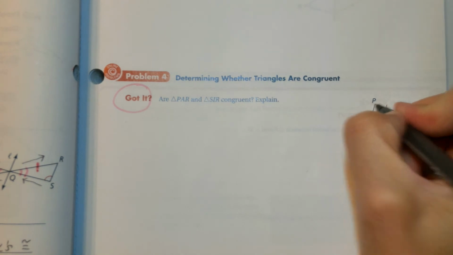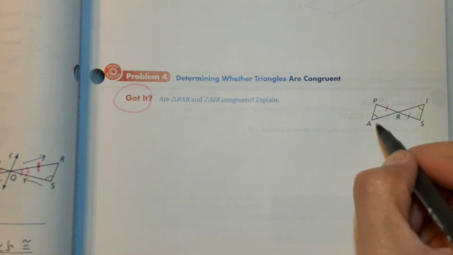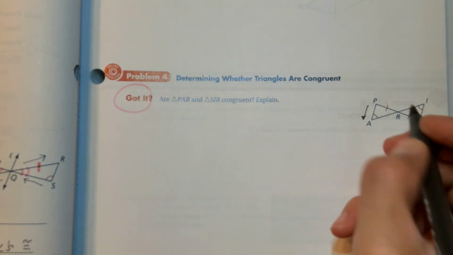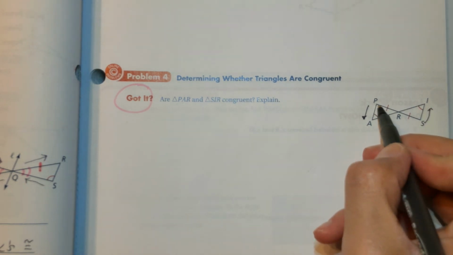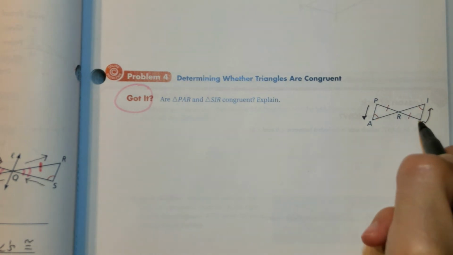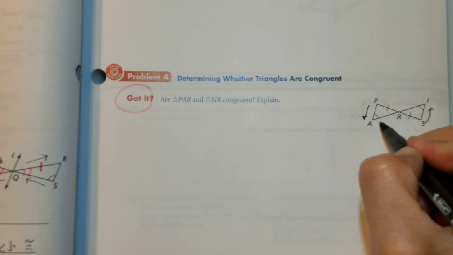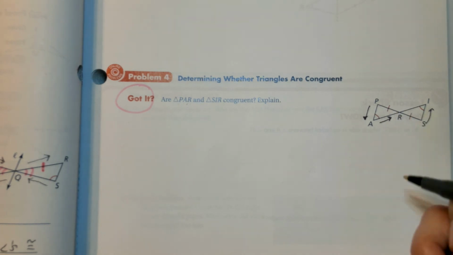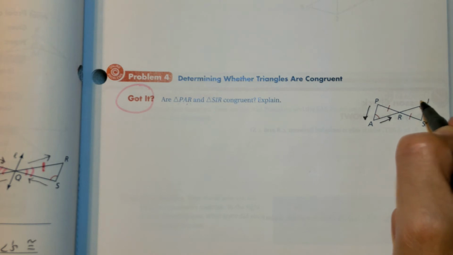So they're saying that P is congruent to S, and then you go to A. So I'm going to go from P to A, following that order, and S to I. That looks good so far. The one that's not marked with the single arc, from A to R, and then the other side is the congruent side, from I to R over here.